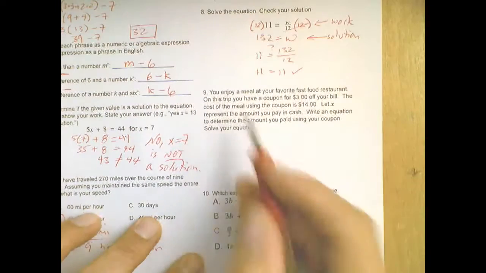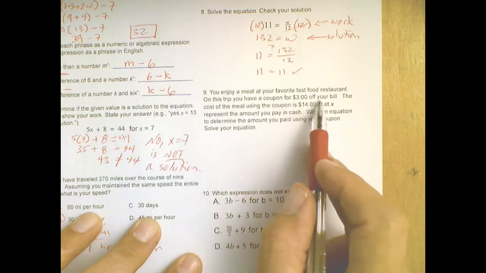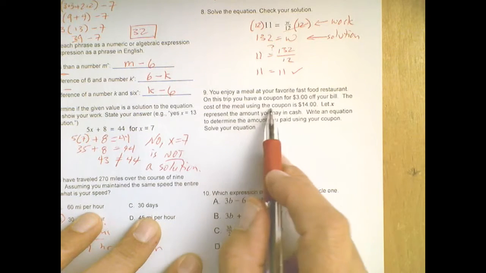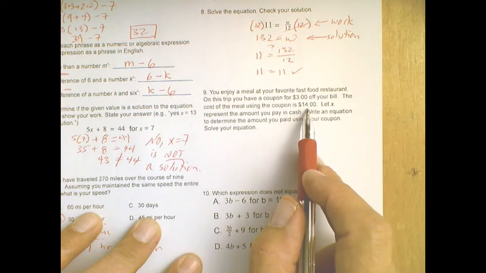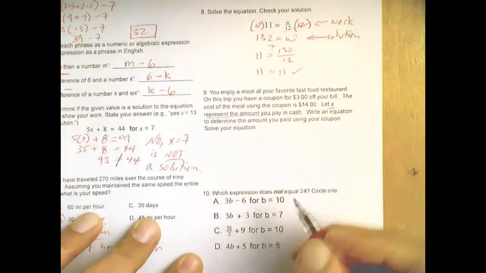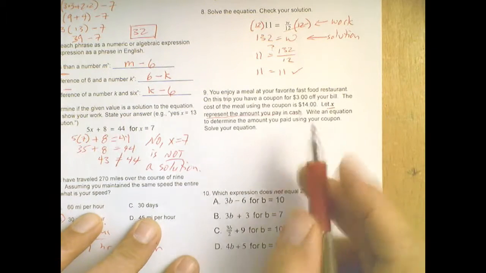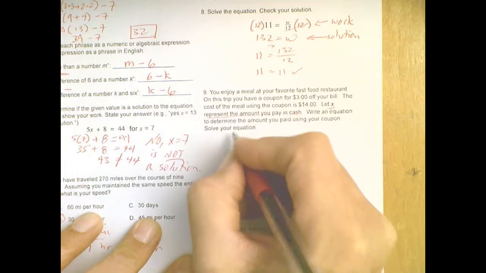Number 9. You enjoy a meal at your favorite fast food restaurant. On this trip, you have a coupon for $3 off your bill. The cost of the meal using the coupon is $14. Let X represent the amount you pay in cash. Write an equation to determine the amount you paid using your coupon. Solve your equation.